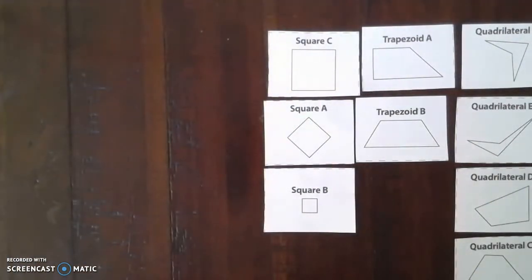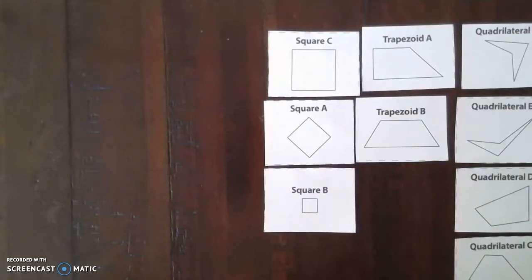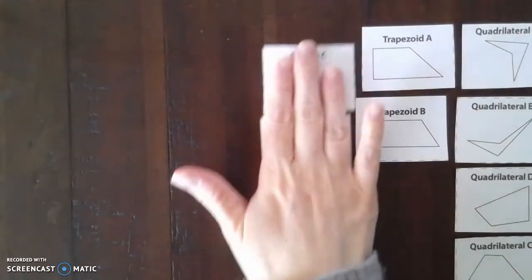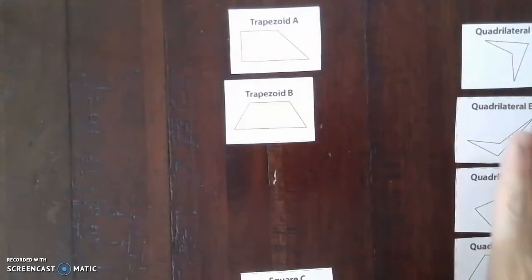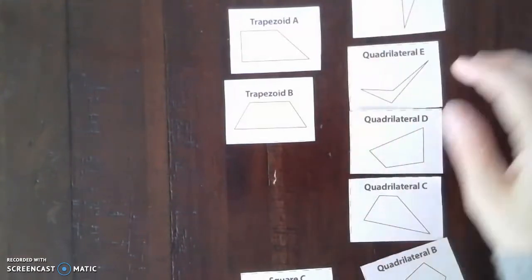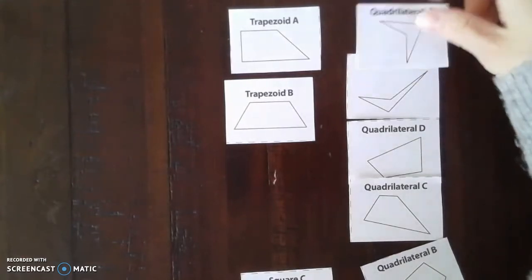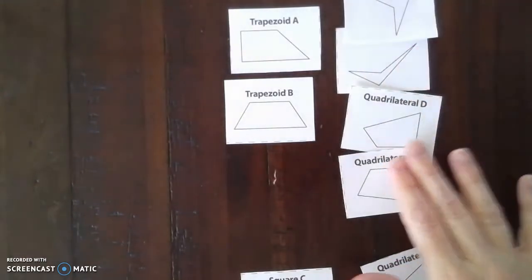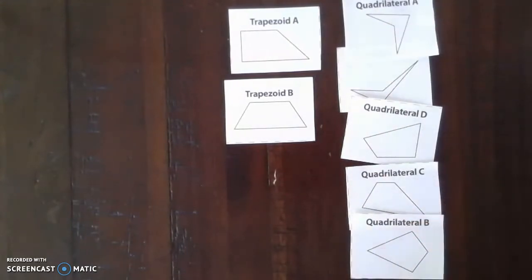This clue seems very, very easy for the first round. Whew. Is a square considered a parallelogram? Two pairs of parallel sides. Yep, it sure is. Okay, so now we're down to trapezoids and quadrilaterals. I wonder which one it's going to be. Oops, sorry. B is hanging out down here. There. Okay, let's look at our next clue.